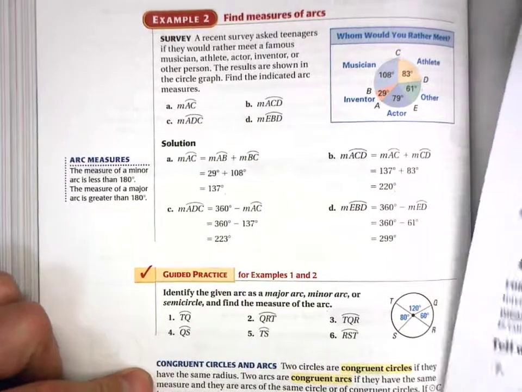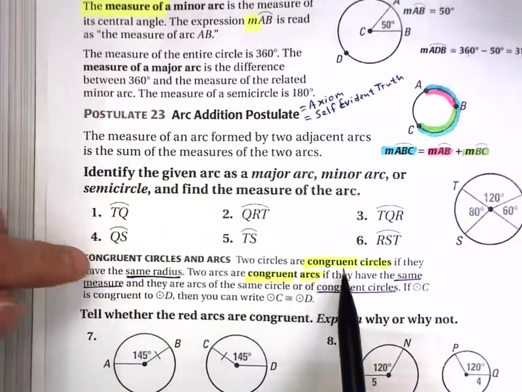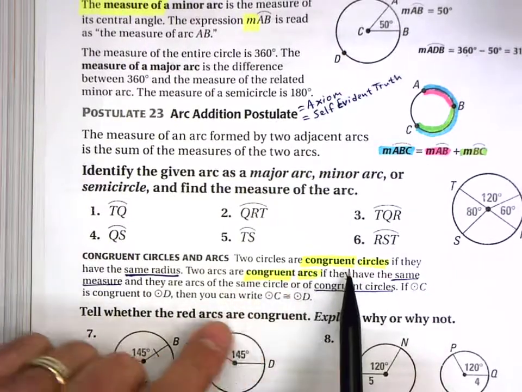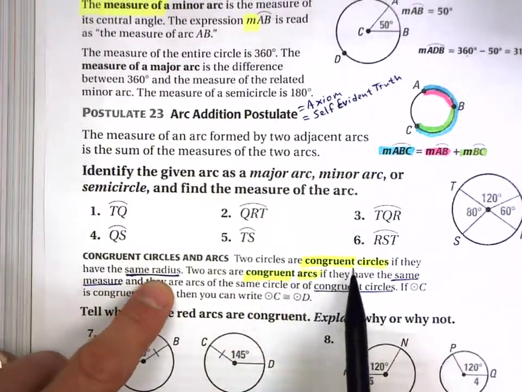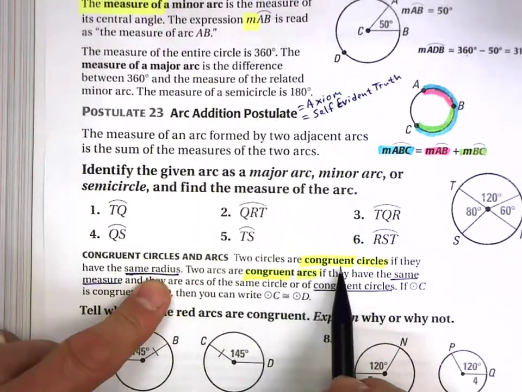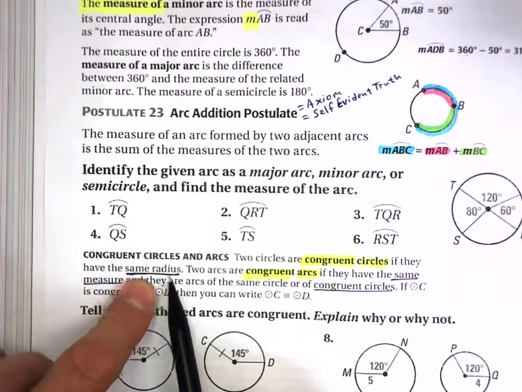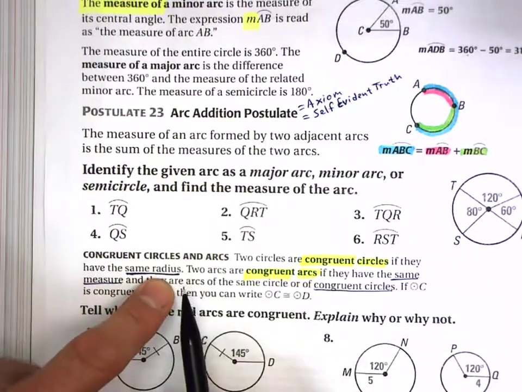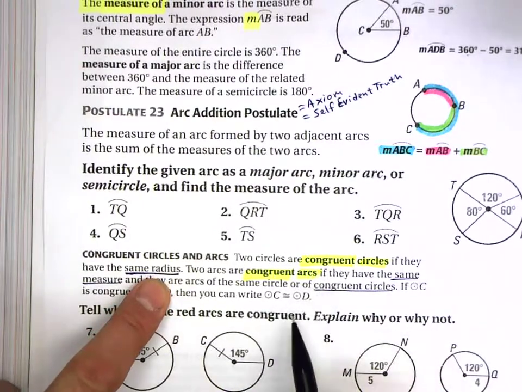Now, congruent circles and congruent arcs. All they're saying here is that 2 circles, to be congruent, have to have the same radius. And yes, it is true they could have the same diameter, and that would also prove that they're congruent, but the easiest way to do it typically is to see that they have the same radius, and that's all we need to know. If circles have the same radius, then those 2 circles are congruent.